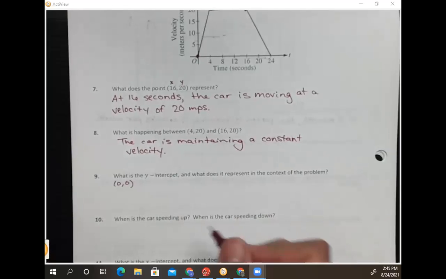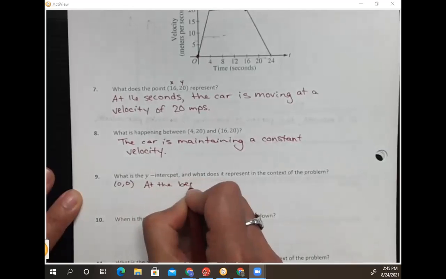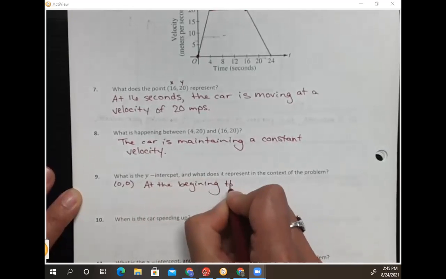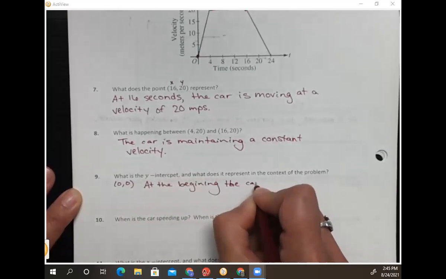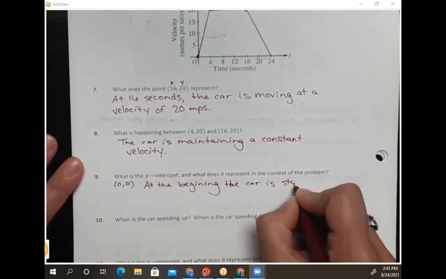So I could say at the beginning, the car is, and again, I could say moving at 0 meters per second, but am I moving if my velocity is 0 meters per second? No. So what's another way maybe I could phrase that? The car is stopped. Yeah, the car is stopped.